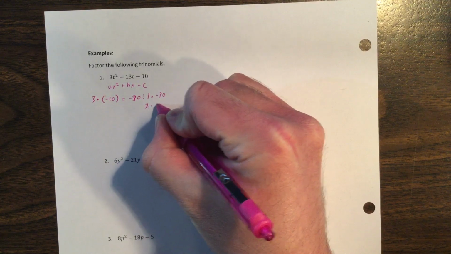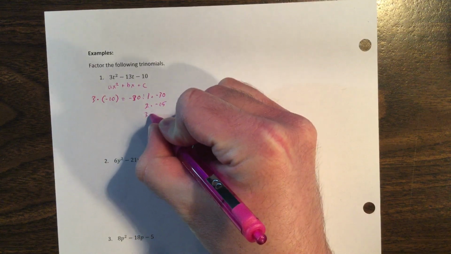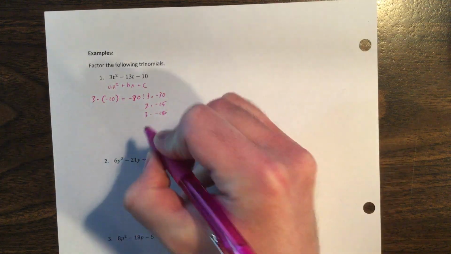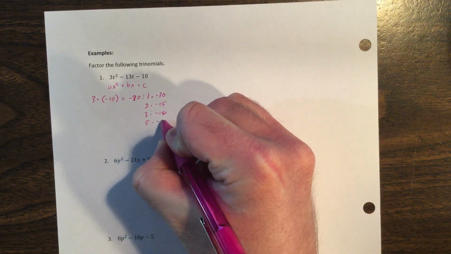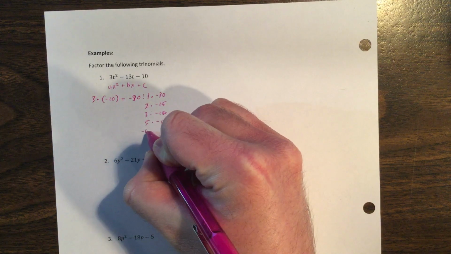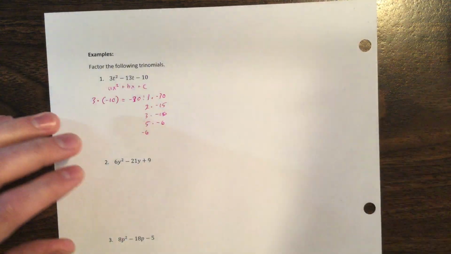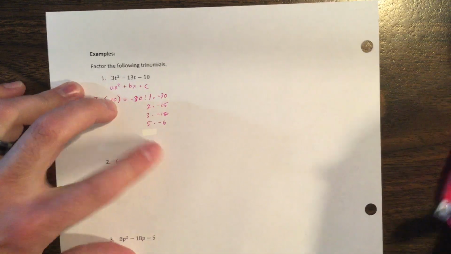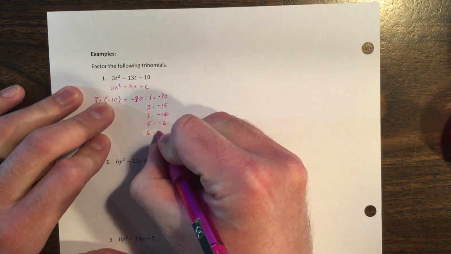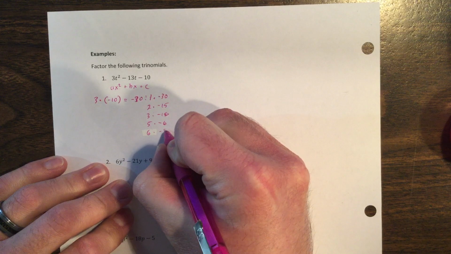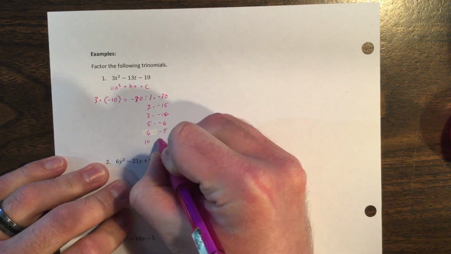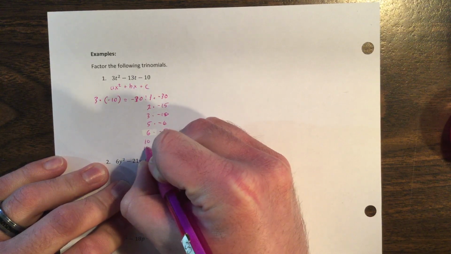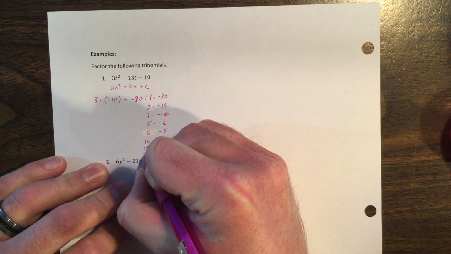So one positive, one negative, and so on. That should be a positive 6. I went a little overboard with my negatives. All right, so positive 6 times negative 5, positive 10 times negative 3, 15 times negative 2, and 30 times negative 1.